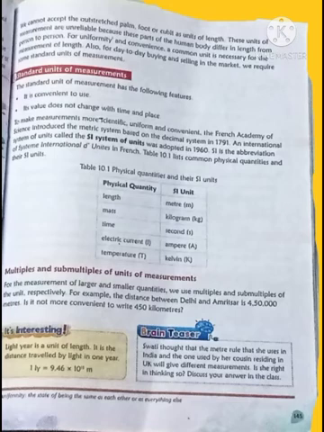For example, the distance between Delhi and Amritsar is 4,50,000 meters. Is it not more convenient to write 450 kilometers? It is interesting. Light year is a unit of length. It is the distance travelled by light in 1 year. 1 Ly is equal to 9.46 × 10^15 meter.